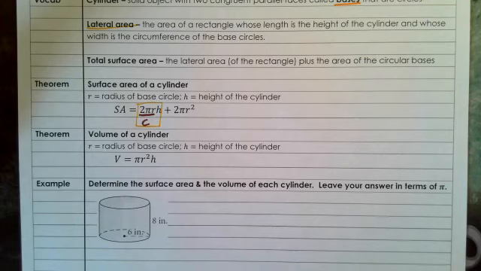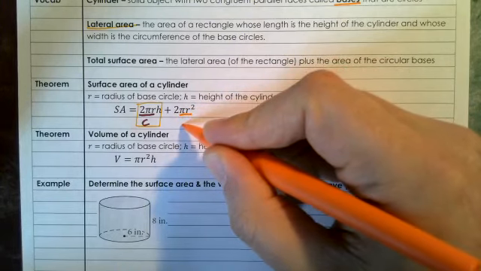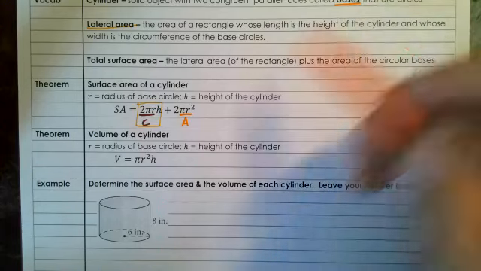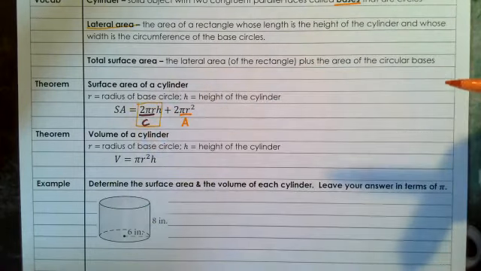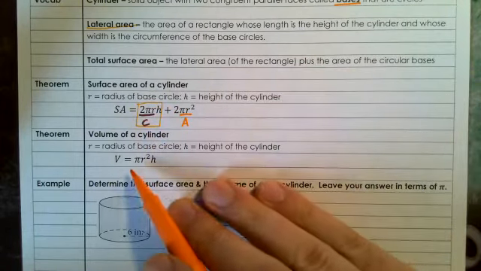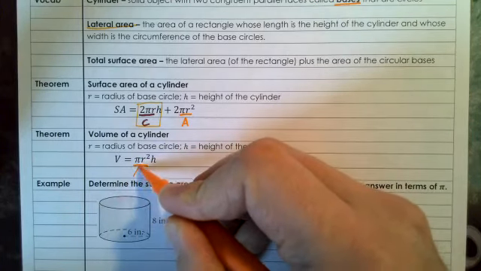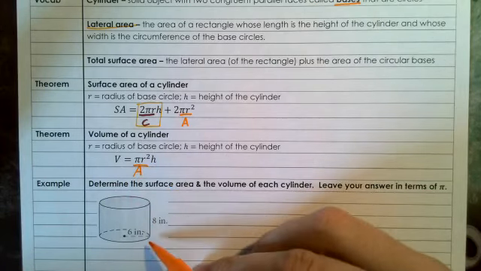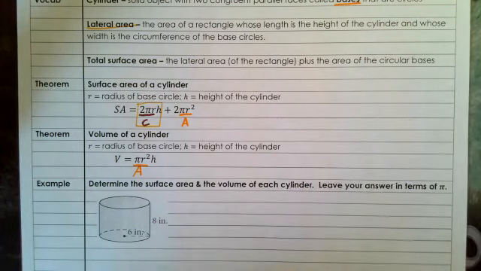Then on the end, we've got the bases and their area. So this is the formula for the area of a circle. But since we've got two of those bases, we multiply that by 2. So that gets us our total surface area. If we wanted the volume of a cylinder, again, you can see that we've got the area of that base circle, and then we're multiplying it by the height because we're just going to take that circle and bring it all the way up to the top.